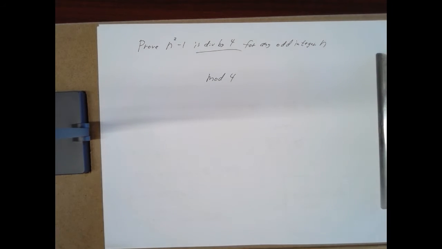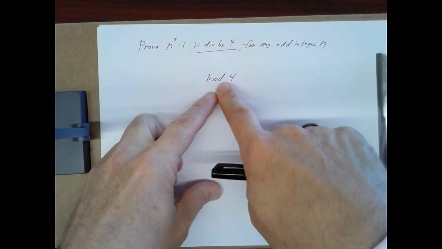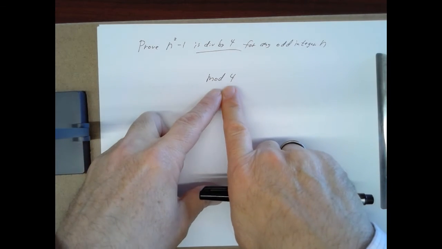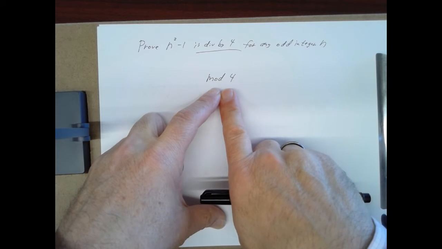And remember, the idea of modular arithmetic is we can take all the integers and reduce them to just 4 integers, 0, 1, 2, and 3, because everything's congruent to either 0, 1, 2, or 3. So if we can show that this is true when n is congruent to 0 mod 4, when it's congruent to 1, when it's congruent to 2, when it's congruent to 3, we'll be done.